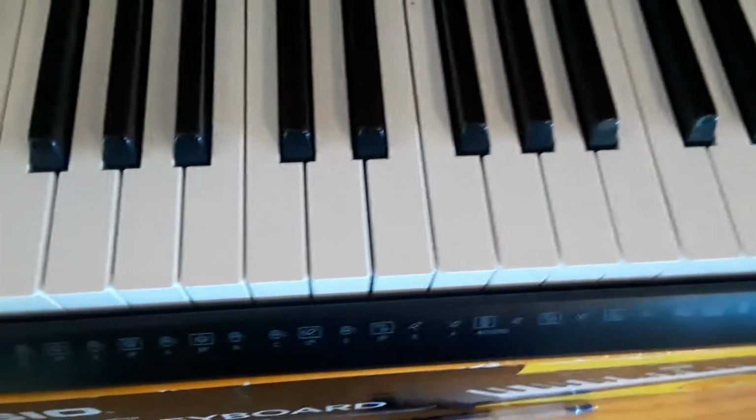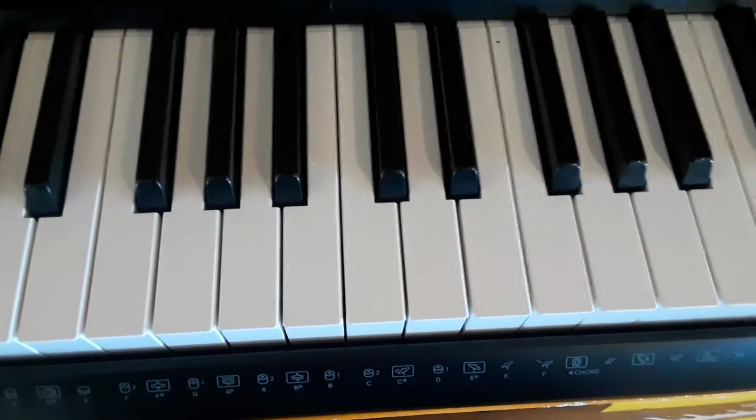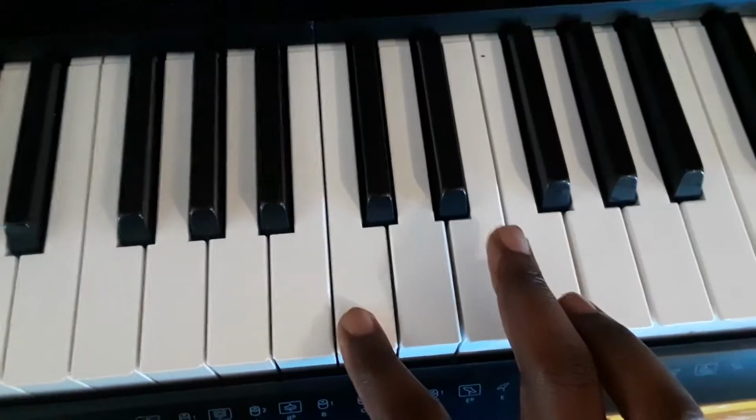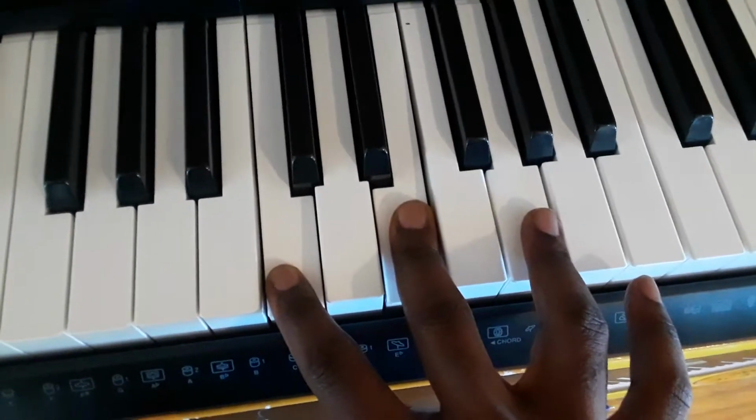So one more time through. The first chord in the key of C is the chord of C. The first note in the chord of C is the note of C. Second note is the note of E. And final note is the note of G.